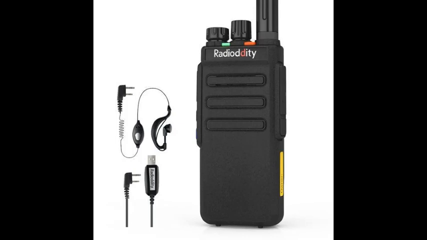The right side of the radio has a little rubber flap covering the programming or microphone port if you want to put an external speaker mic on. It's basically a Kenwood or Baofeng setup.